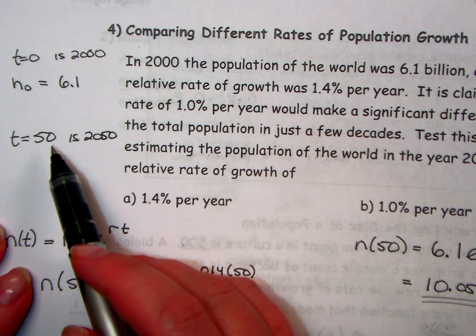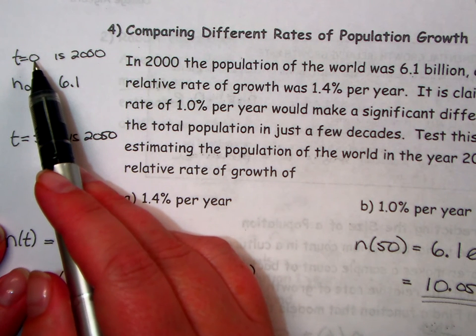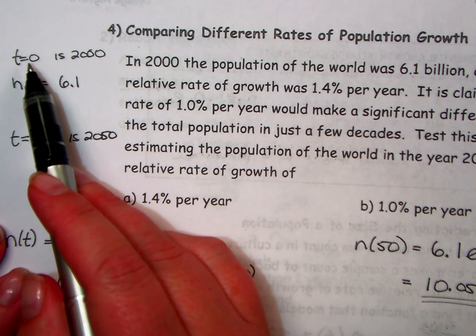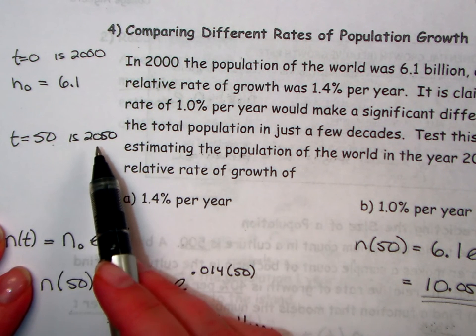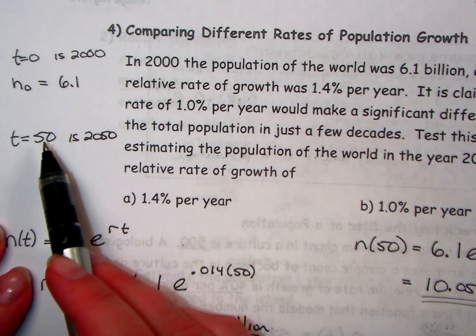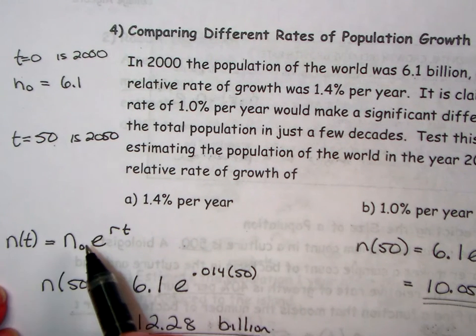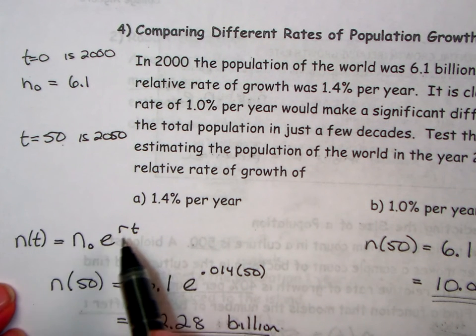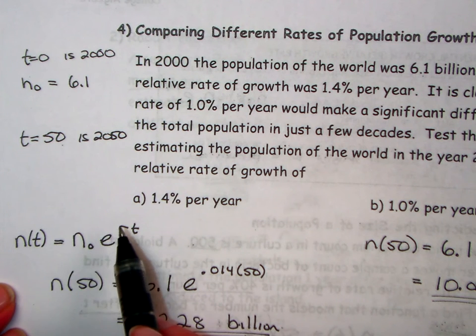And then if that's the initial population, that's when we're going to start the time. Okay, so that's why I wrote t equals 0 is the year 2000. So if we're looking for the year 2050, we're going to use t equals 50 in there, right? So here is our generic exponential growth equation, right? N sub 0 e to the rt.